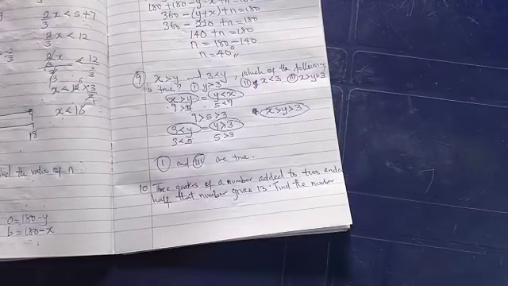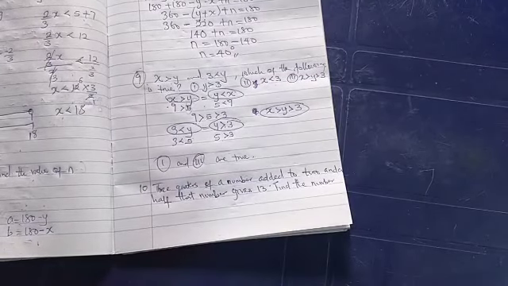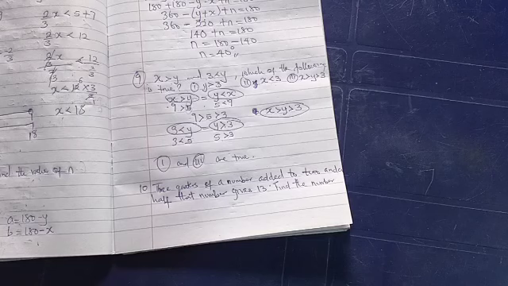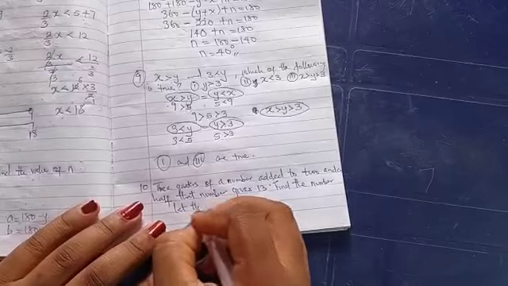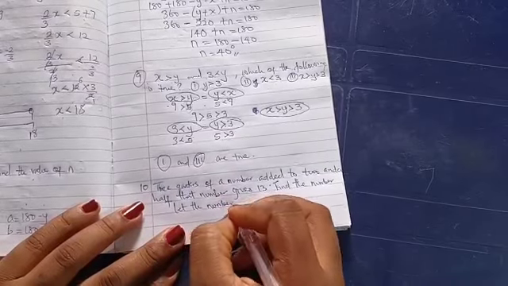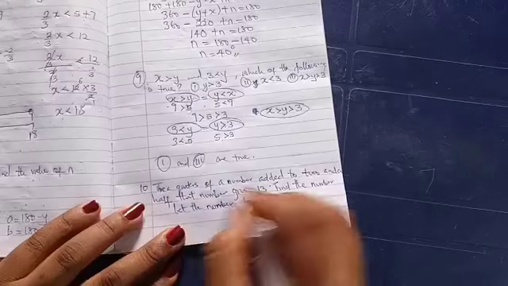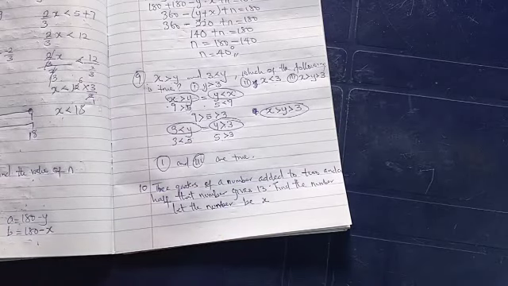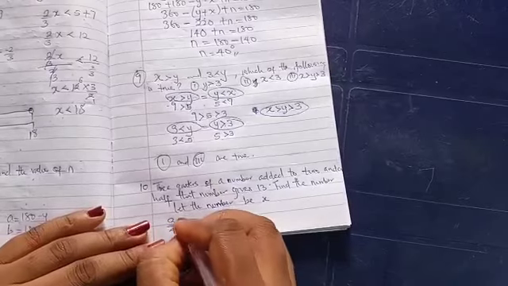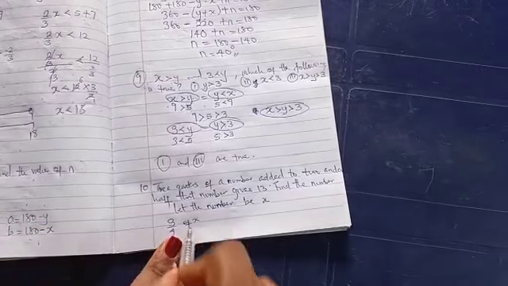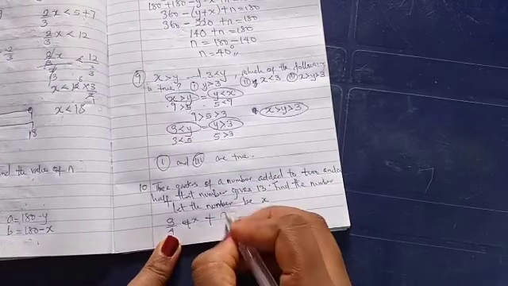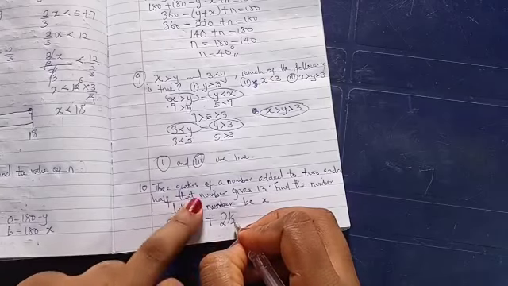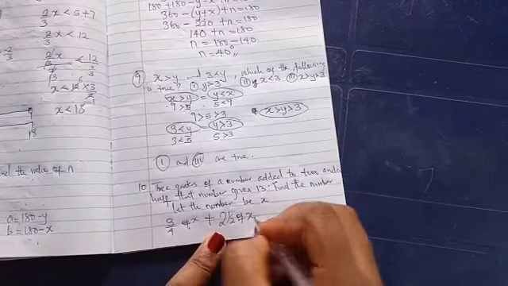The next question we are solving is actually simple. The question says 3/4 of a number added to 2.5 times that number gives 13. So all we need to do is represent that number and then we can go on to solve. Let the number be x as our general number. So 3/4 of a number, we are saying 3/4 of x, which can otherwise be written as times x. That is added to 2.5 times that number, x again, and it gives us 13.